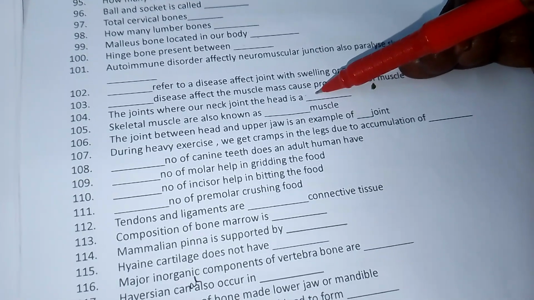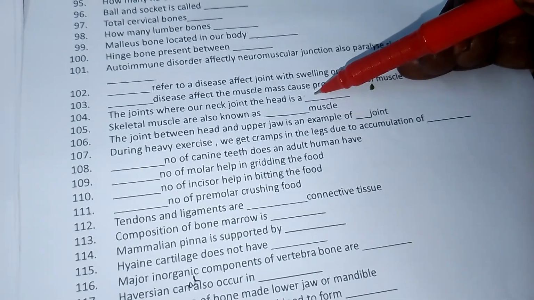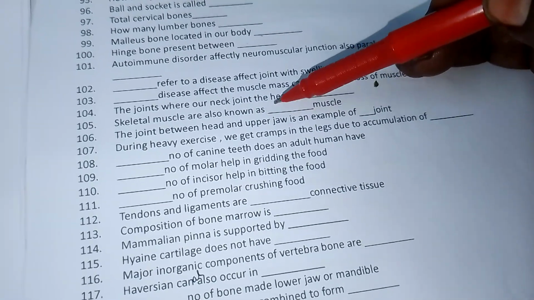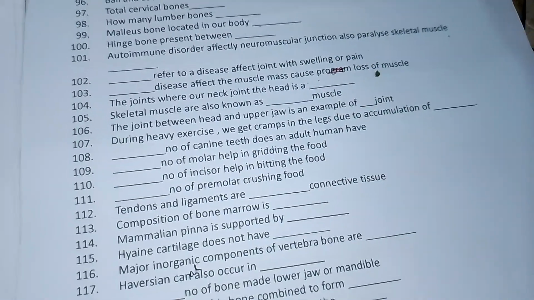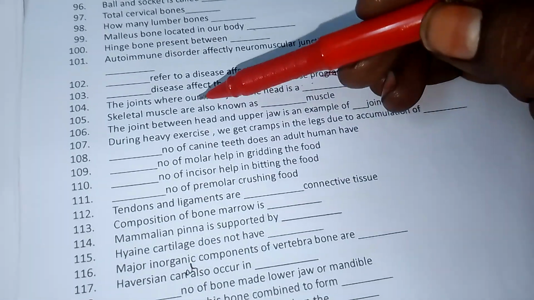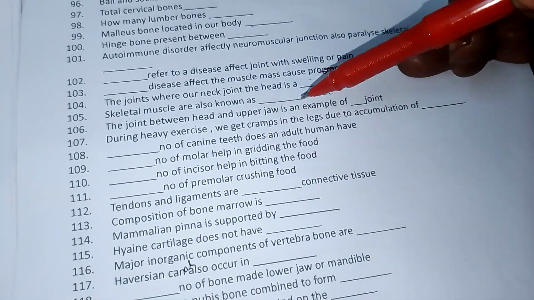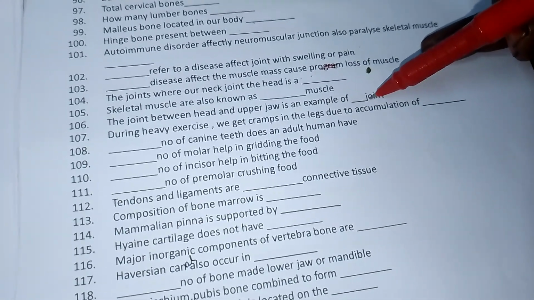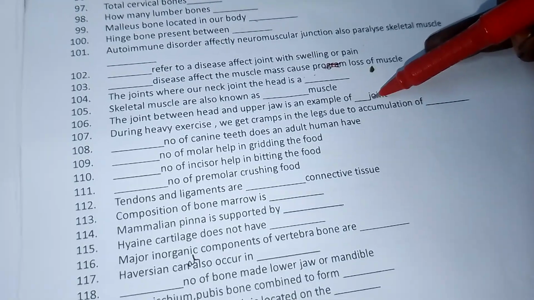It is called the pivot joint. The joint between the head and the upper jaw is an example of a fused joint.